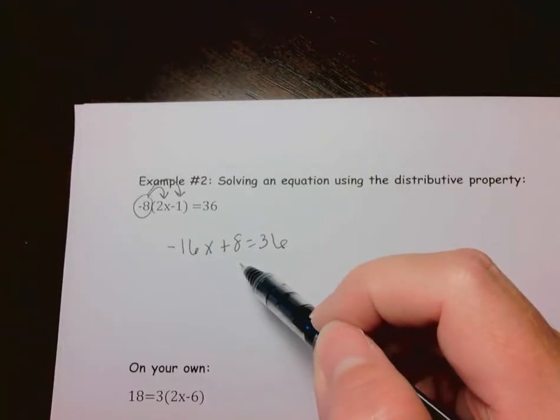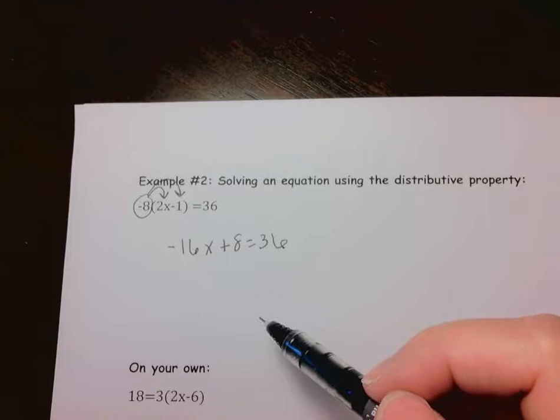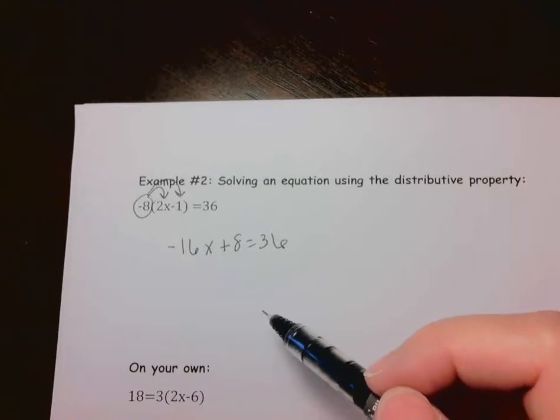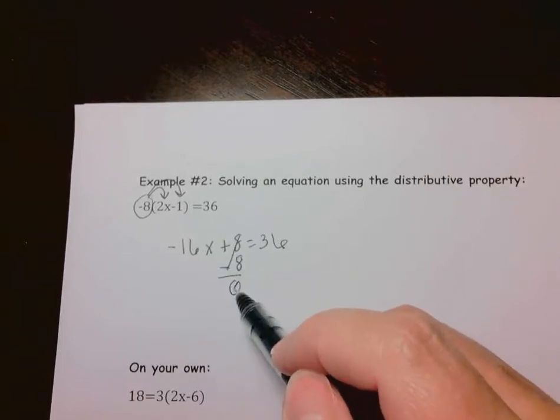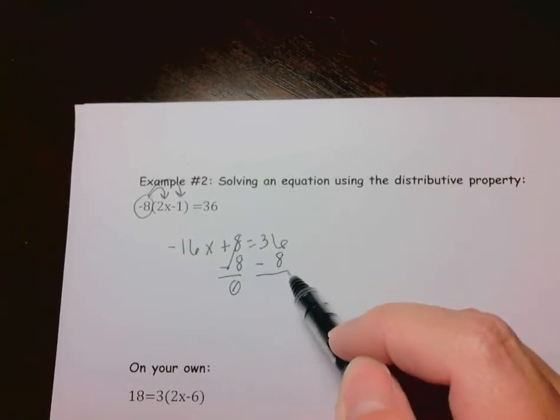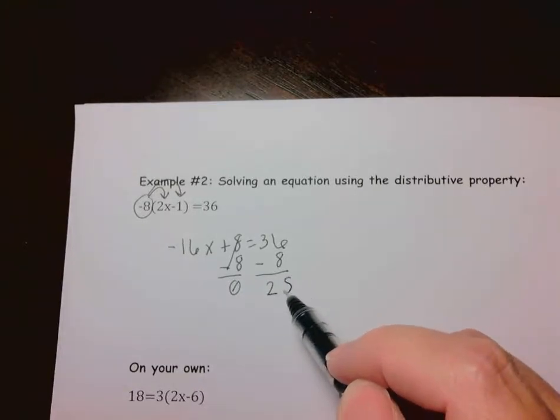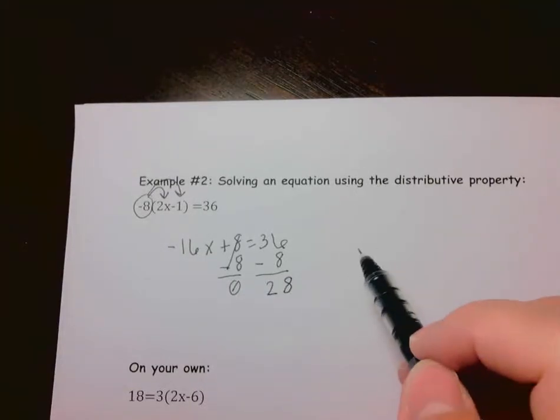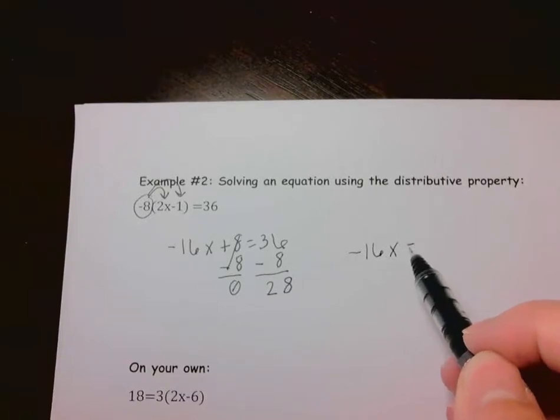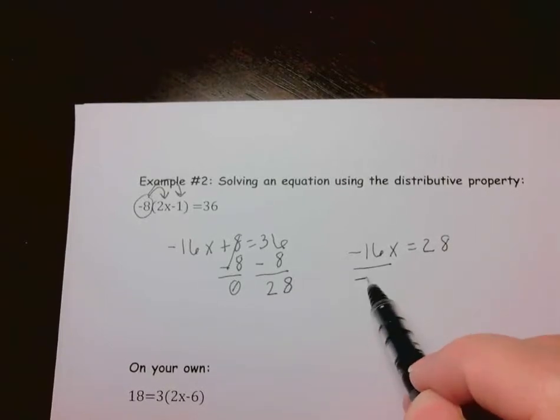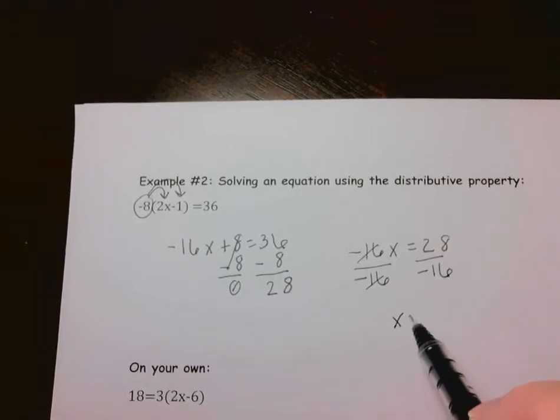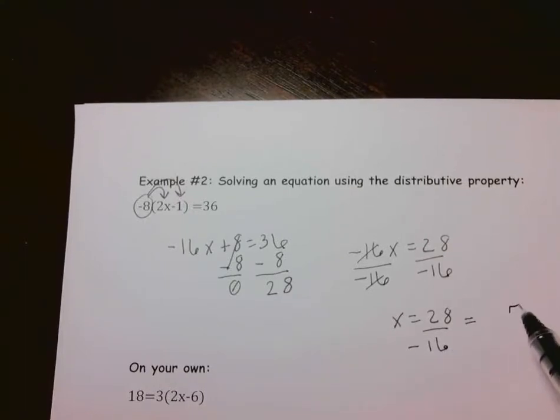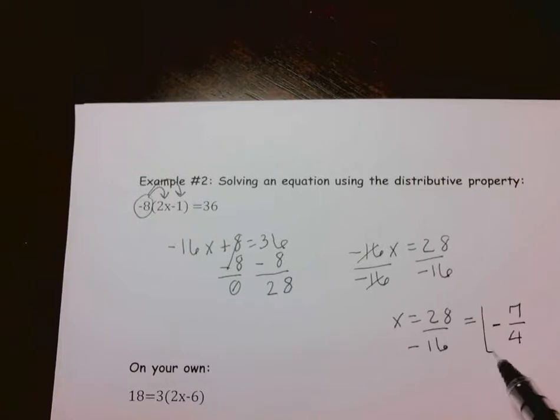And so now I can start undoing operations and start isolating my variable. So I'm going to start by subtracting 8 from both sides. Then I'm going to divide both sides by negative 16, and I get x equals 28 over negative 16, but I want to simplify that, so this is going to be negative 7 over 4.